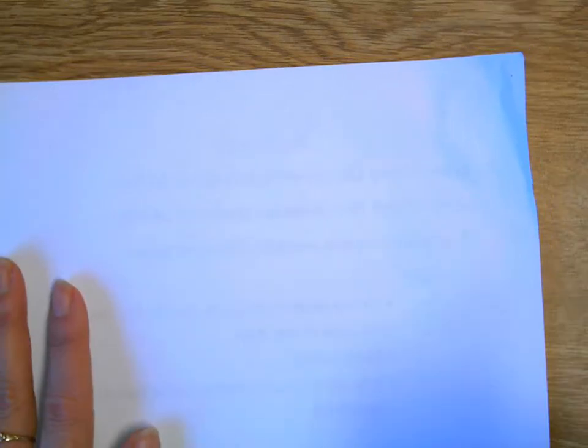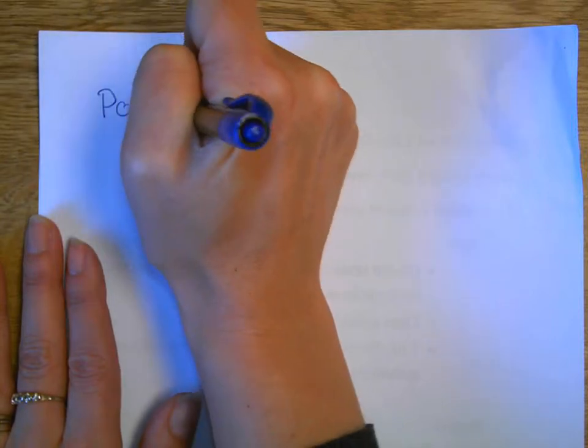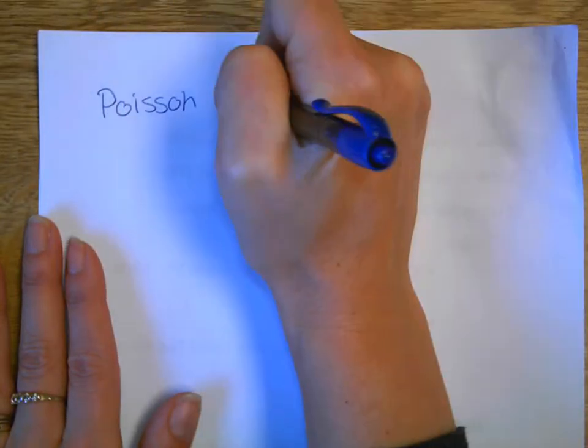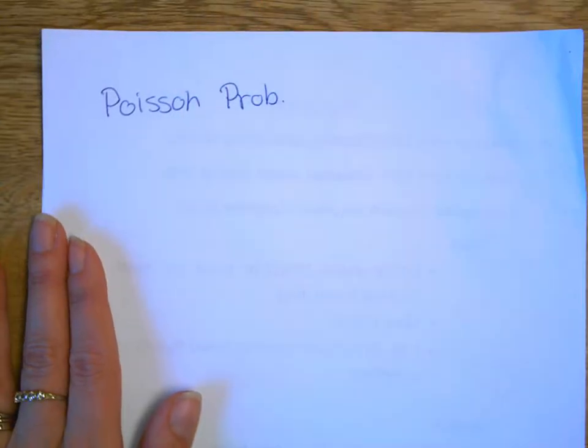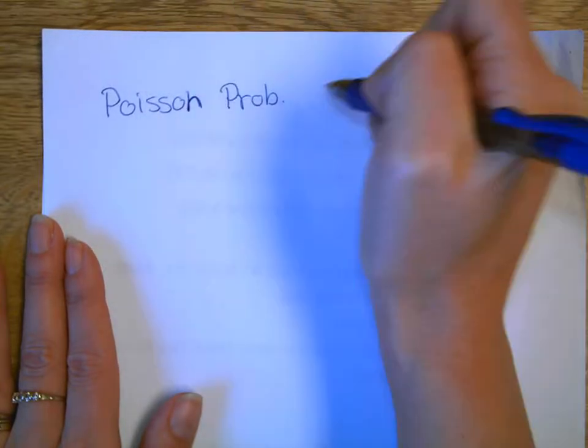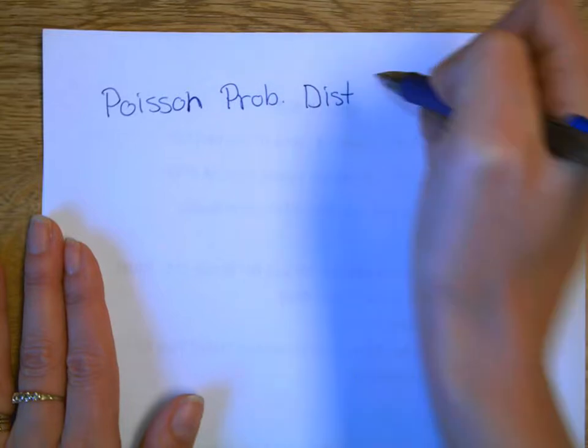All right, the second probability distribution is the Poisson. That's actually French for fish. Reminds me of a croissant. Yeah, it makes me hungry. It's not like poison, that's for sure. Is that an N or an H? N. How do you spell fish? Poisson probability distribution.